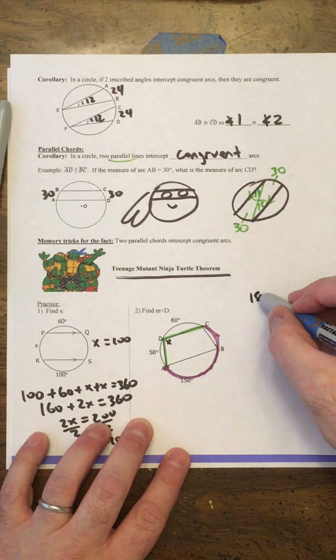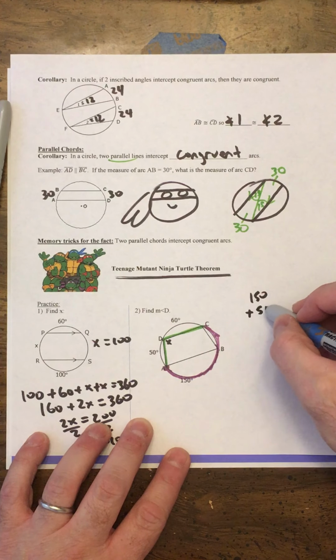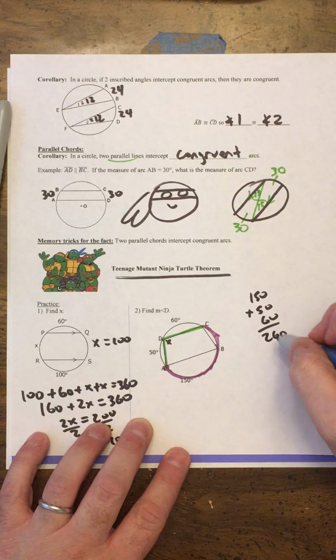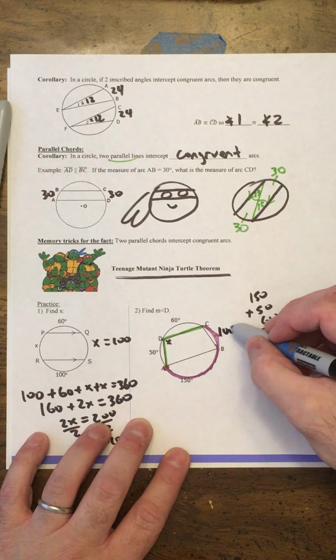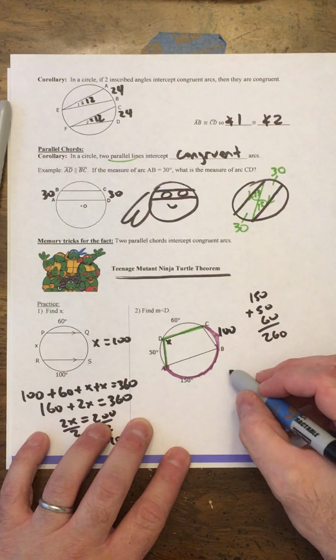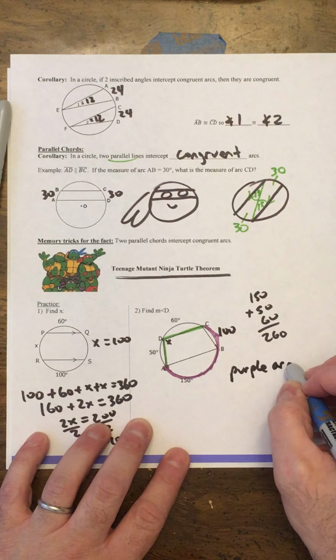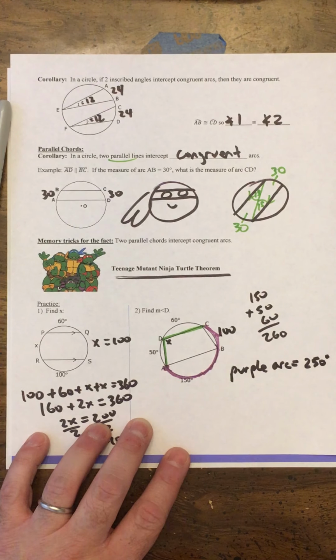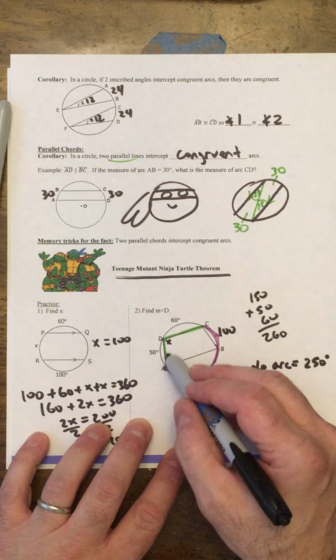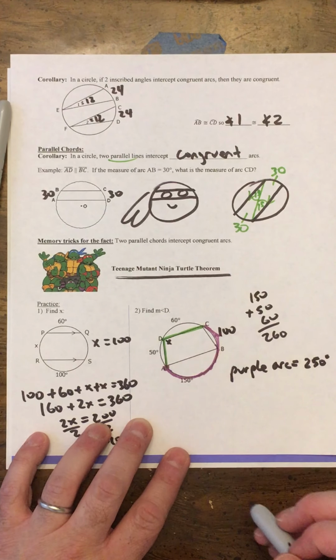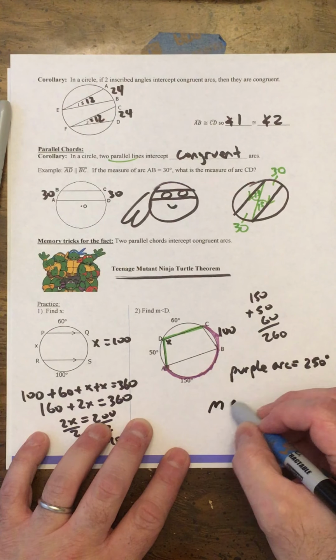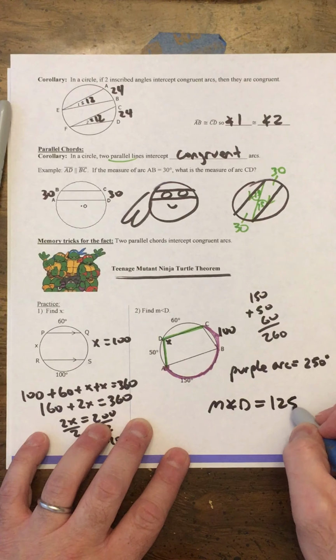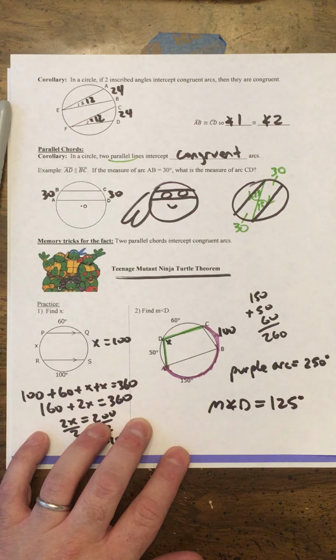Let me add what we have so far. 150 and 50 and 60 add up to 260. Subtract that from 360, CB has to be 100. The purple arc is 150 plus 100, which is 250 degrees. And since this angle by D is an inscribed angle, it has to be half of that. So the measure of angle D is 125 degrees.